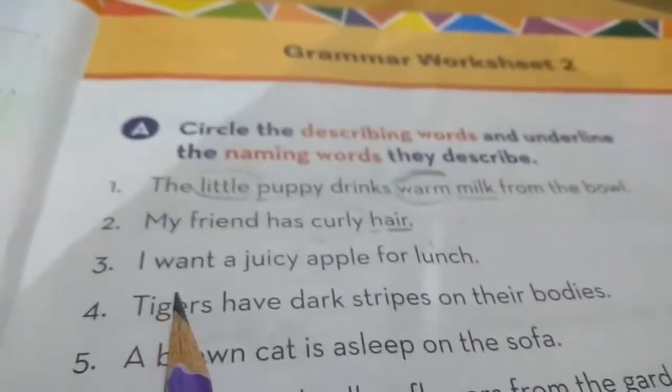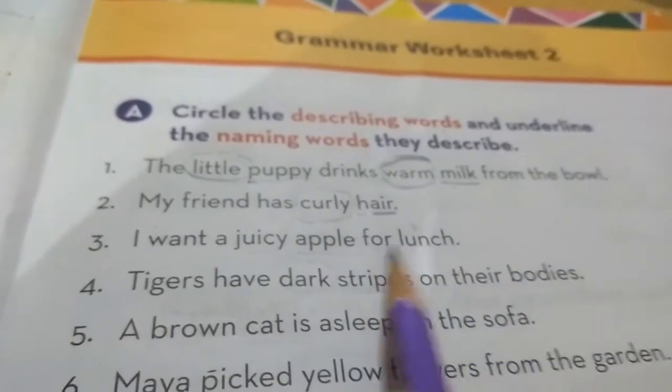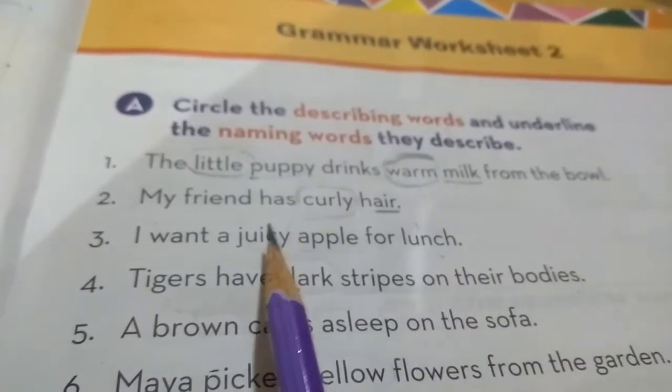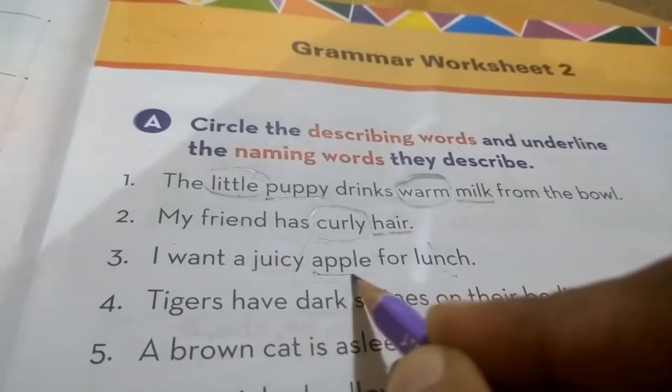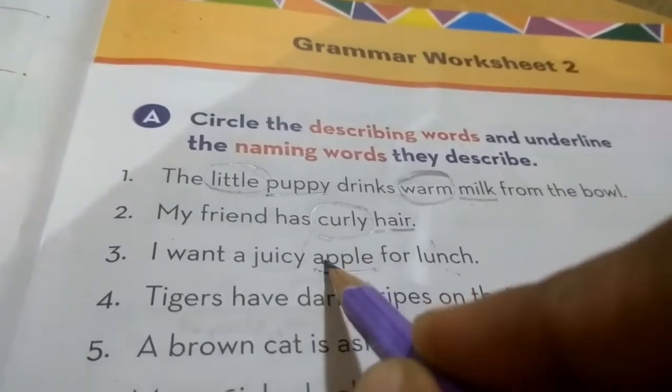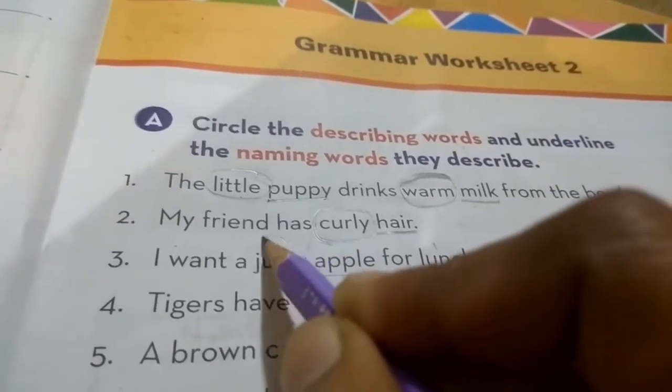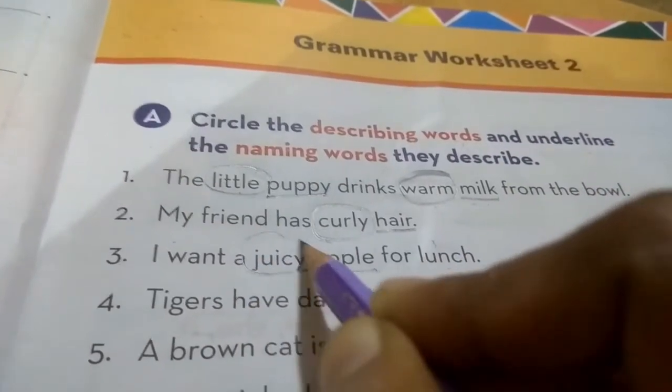The third one. I want a juicy apple for lunch. Now here apple and lunch both are naming words. But here which naming word is described? Only apple. So we are going to only underline apple. How is this apple? It is juicy. So we circle juicy.